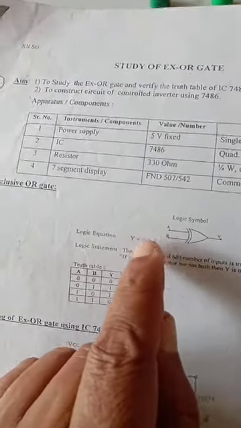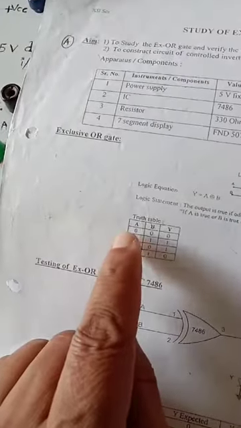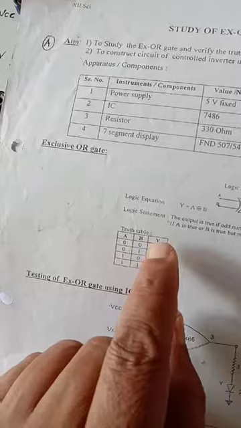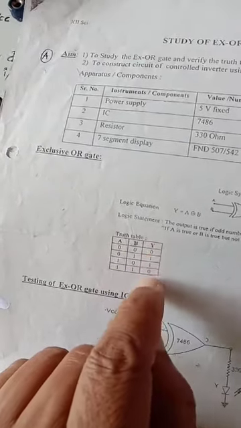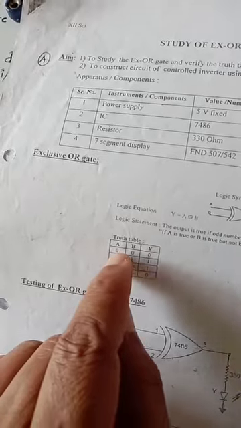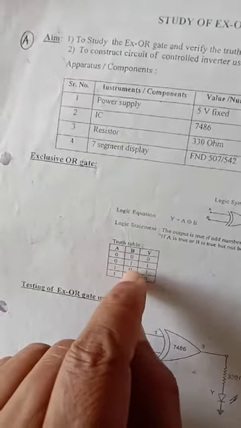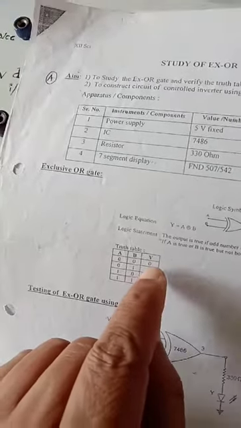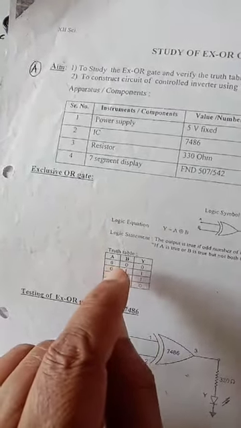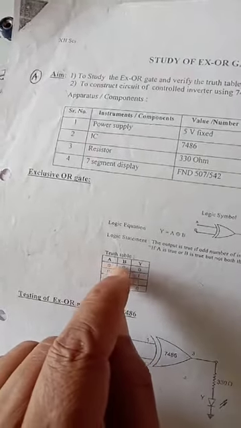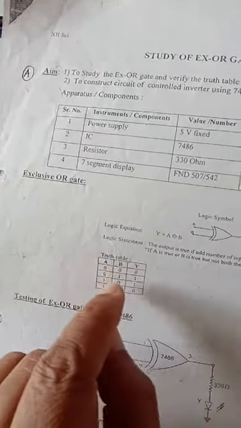That is, when the inputs are even, that is 0 0 or 1 1, then the output of XOR gate is low or 0. But when the inputs are odd, that is when inputs are 0 1 or 1 0, then output of XOR gate is 1 or high. So for odd inputs, the output of XOR gate is high, and when inputs are even, that is 0 0 or 1 1, then the output is 0.